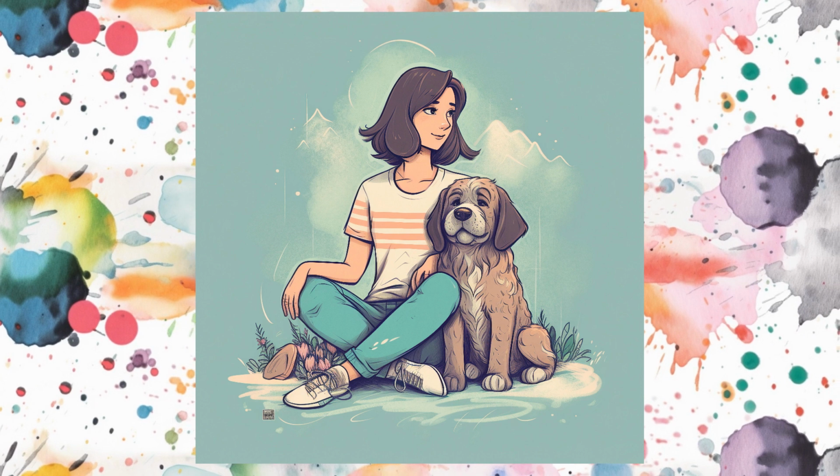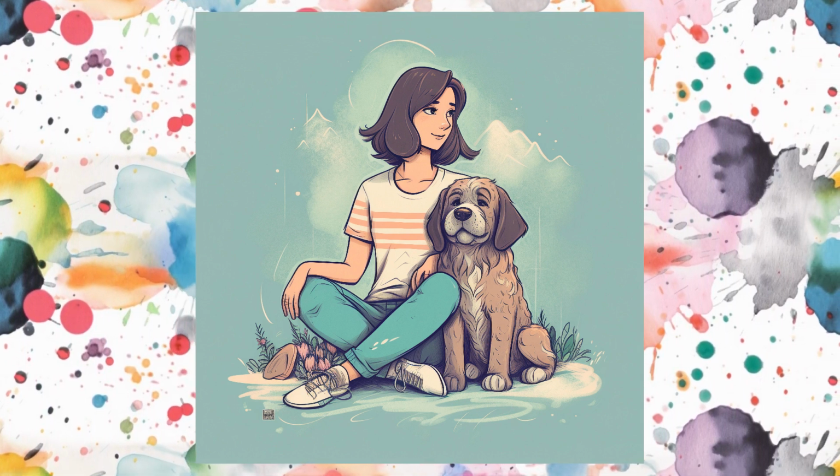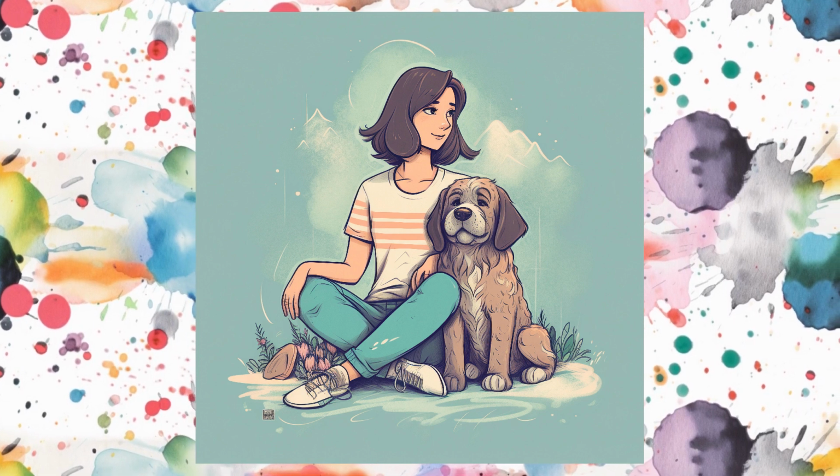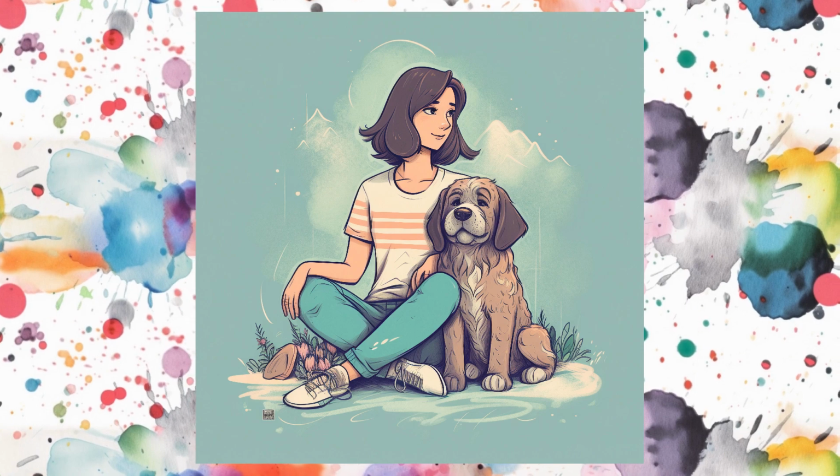So one of the designs I made in last week's video was this design of a girl and her dog. And take a look at the hand. That's a left hand on a right arm, and at first glance this design looks good, but when you take a look at that detail, it looks strange and awkward.